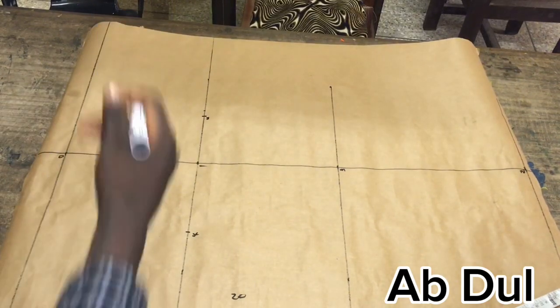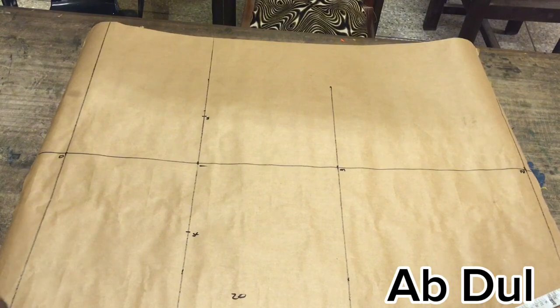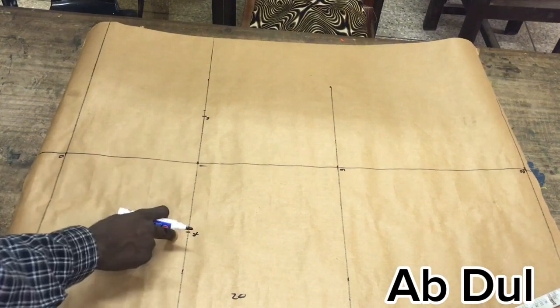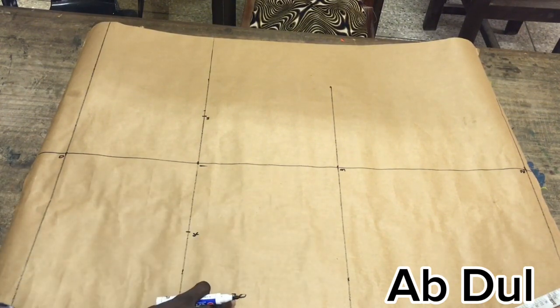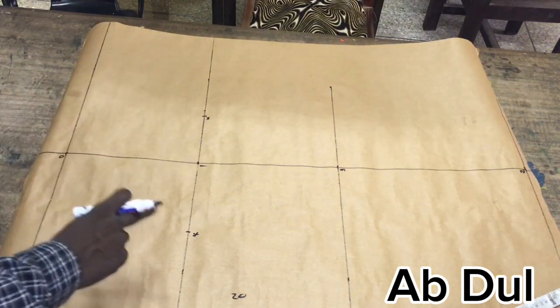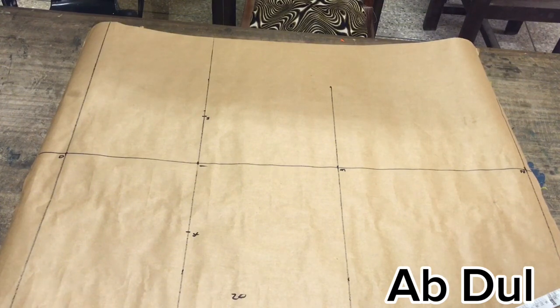Please forgive me, the writings are coming this way because I am standing this way. So that is the 5. From 1 to 4 is 1/3 scale, which is this divided by 3, and then from 1 to 5 is the same measurement from 1 to 4 but minus 2 cm.